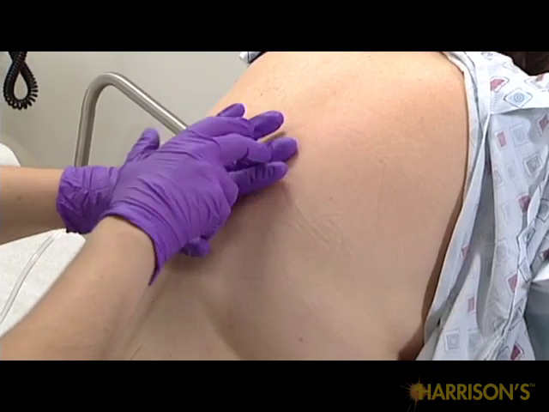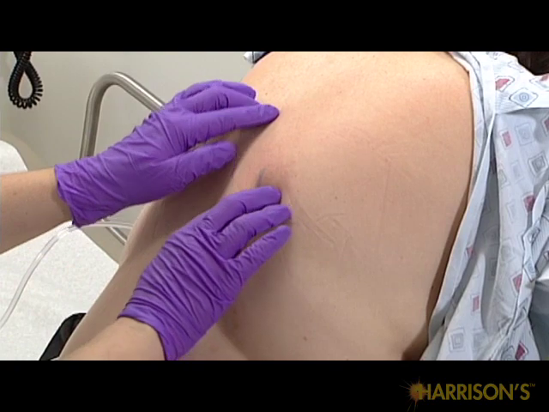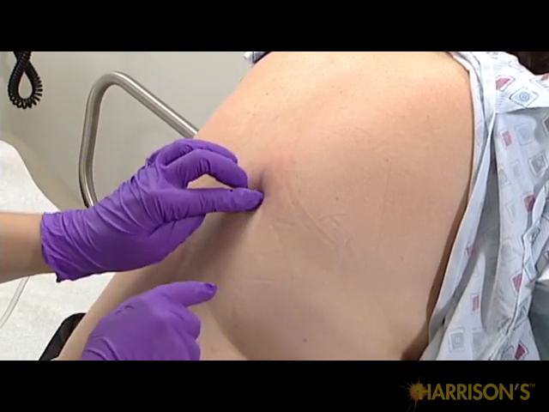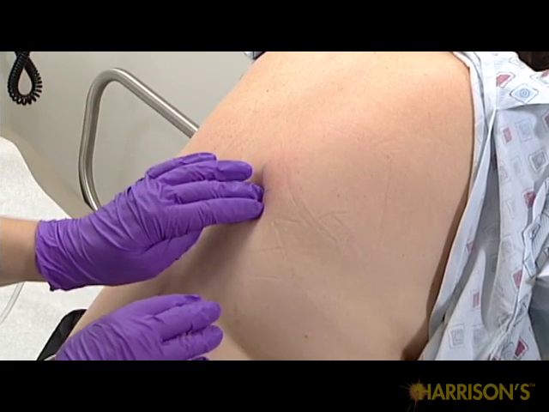Choose a spot 2 intercostal spaces beneath this level, 5 to 10 centimeters lateral to the spine, staying low in the costophrenic sulcus, but no lower than the 9th rib. Your puncture site should enter just above a rib to avoid intercostal vessel or nerve injury.